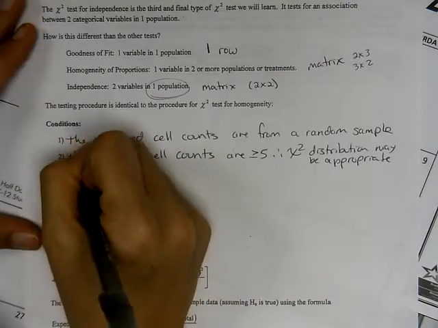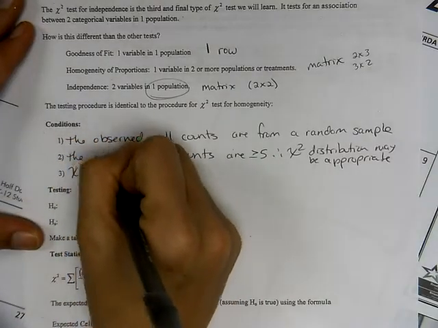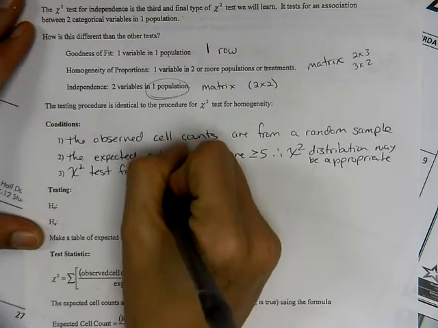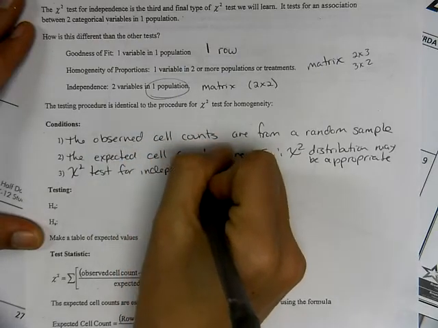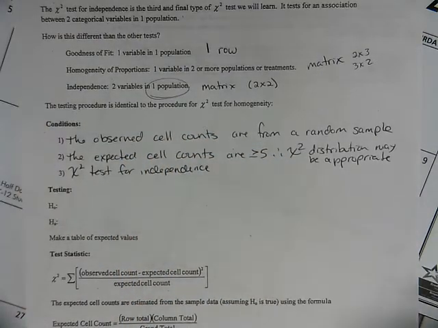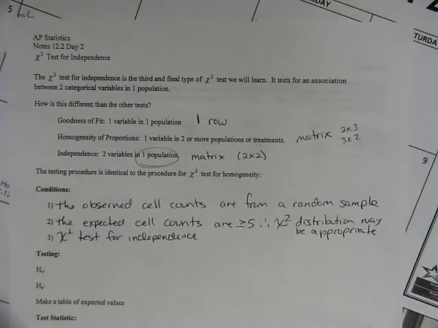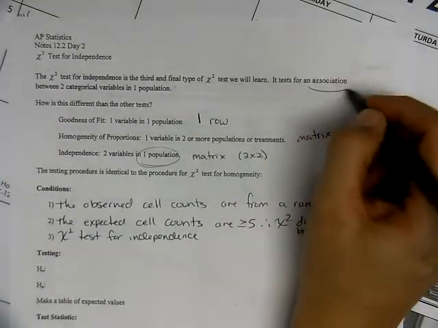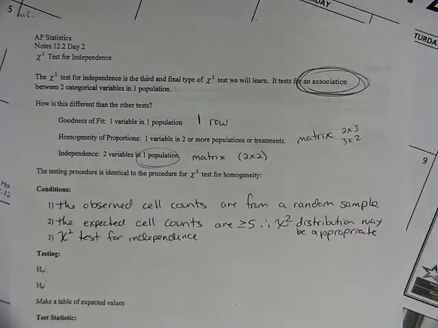So this is a chi-squared test for independence. We're basically trying to prove, and the keyword you're looking for with independence is the word association. You're trying to look for: is there an association between the 2 variables? Are they independent of each other? Are they dependent on each other?